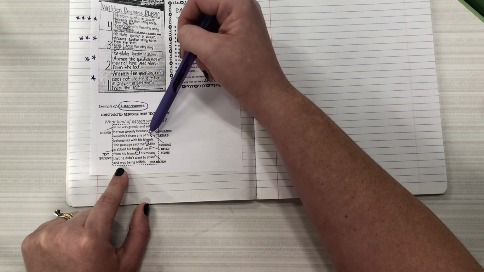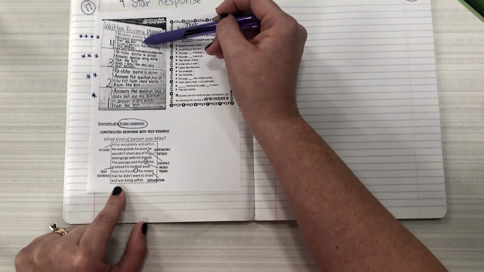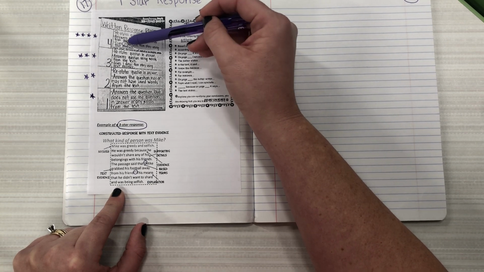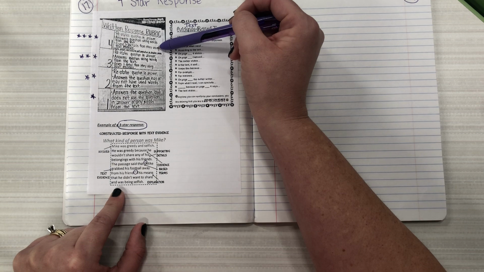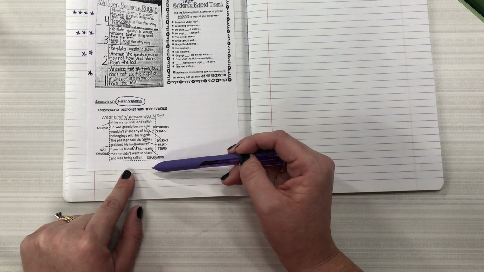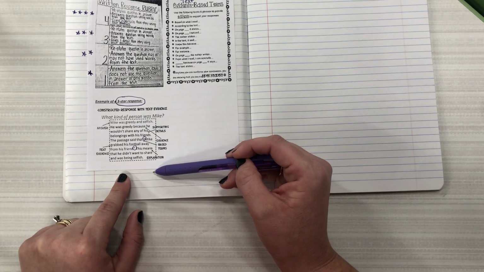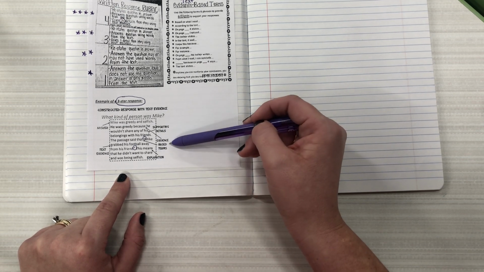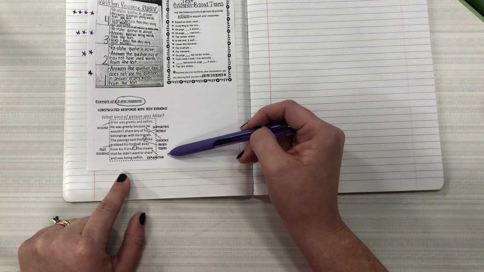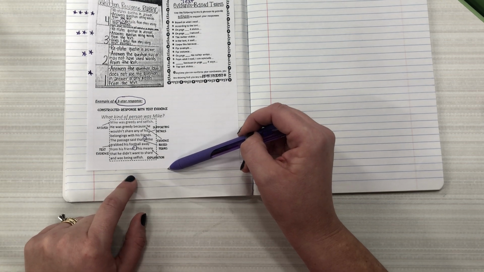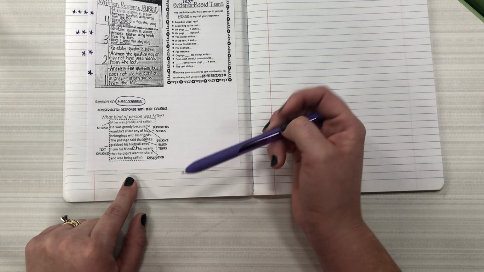But the difference between a 3-star and trying to go for the 4-star is, for a 4-star, I would have had to do that twice by giving 2 details from the story using that text evidence, and then also provided with that second piece of text evidence an explanation of why that was important that the author included that in that particular story. So the difference between a 3 and a 4: for a 3, I only give 1 piece of text evidence with an explanation. A 4 would have been 2 pieces of specific text evidence with 2 explanations.